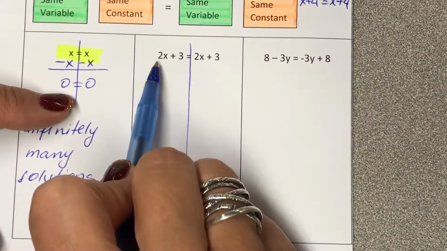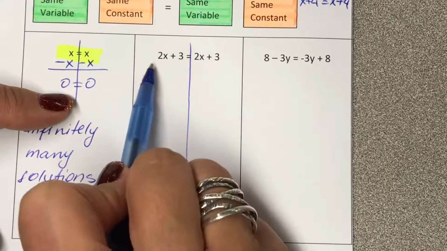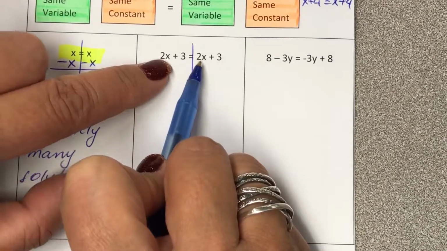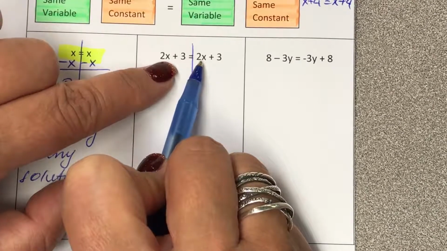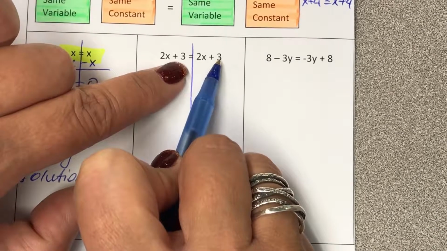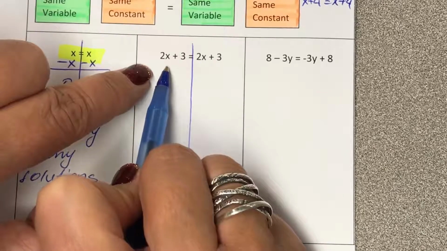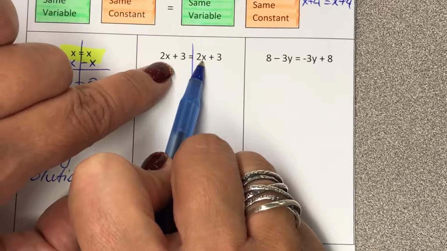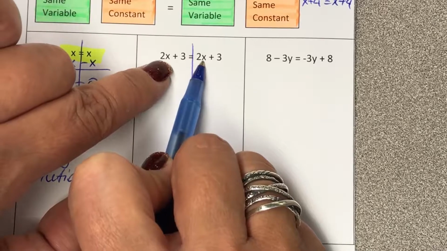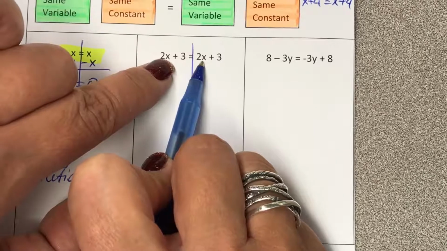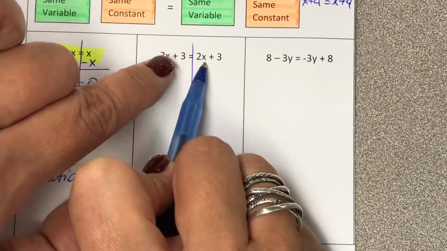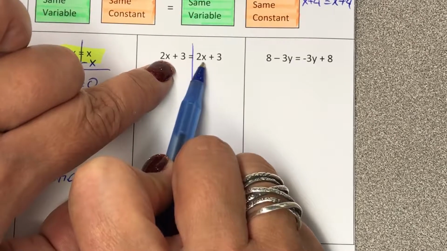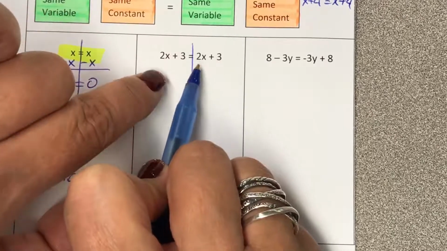In this situation, I have 2x plus 3 equals 2x plus 3. Identical. Left side equals right side. No matter what the x is, the 2 multiplied times that x and added with the 3 will always equal the same on left and on right. Let's say x is 1. That will be 2 plus 3 is 5. 5 on each side. Instead of x, we can plug in 2. 2 times 2 will be 4, plus 3, 7 on each side.